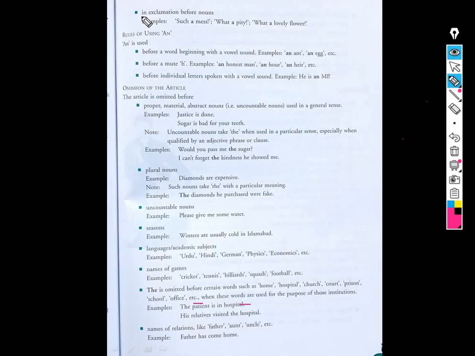Okay, next. A is used in exclamation before nouns. Exclamatory sentences में noun से पहले इस्तेमाल होता है. For example, such a mess. What a pity. What a lovely flower. Right? Okay, rules of using an. These were rules of a, now an.